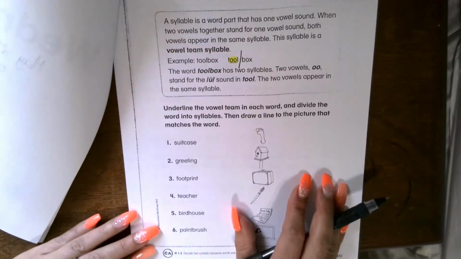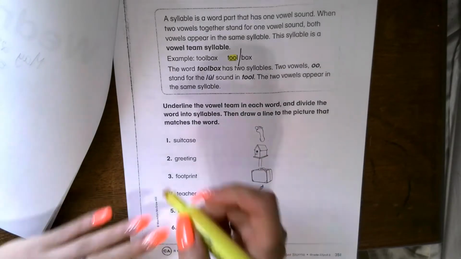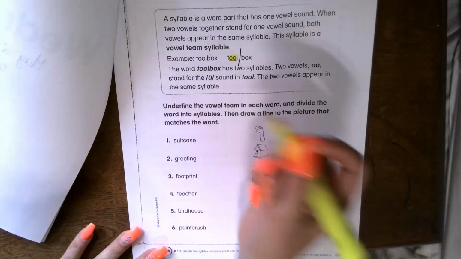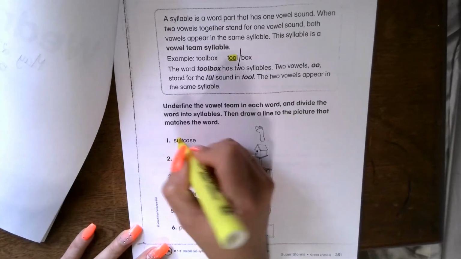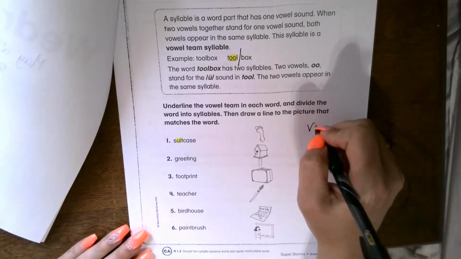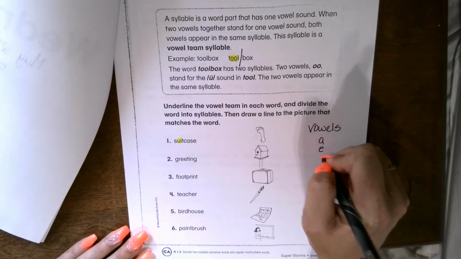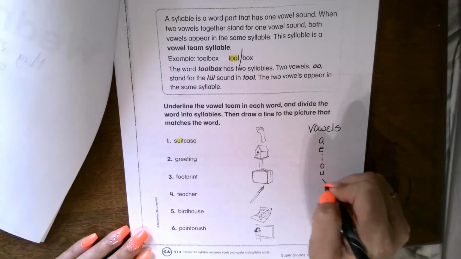Okay, and your directions say underline the vowel team in each word and divide the word into syllables, then draw a line to the picture that matches the word. So you could also highlight too. I want to use my highlighter. So my vowel teams, in number 1, I see a U and an I. And of course, if you need to remind yourself, then go ahead and write down what your vowels are. What are vowels? A, E, I, O, U, sometimes Y.